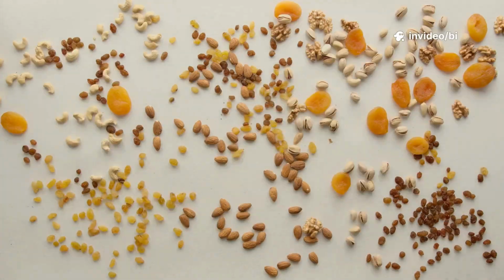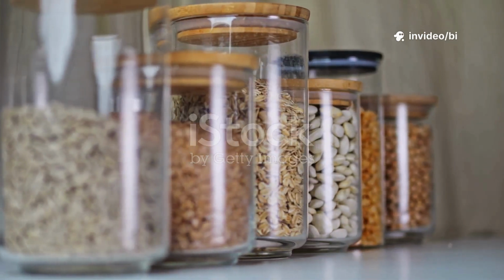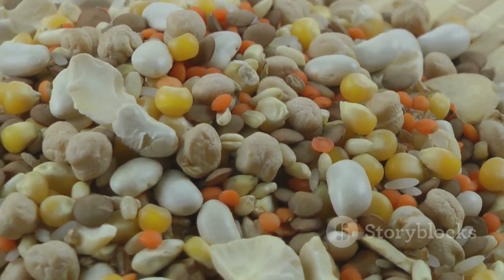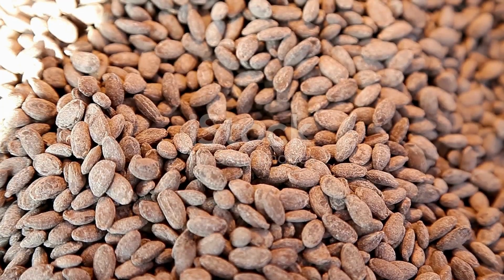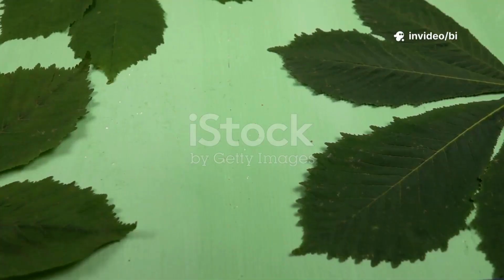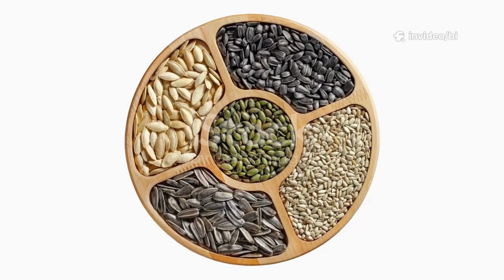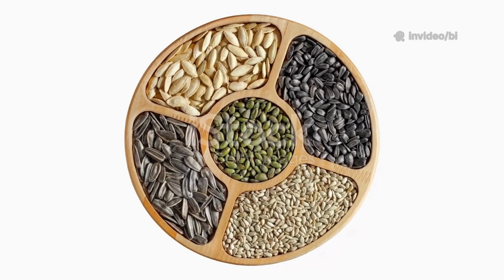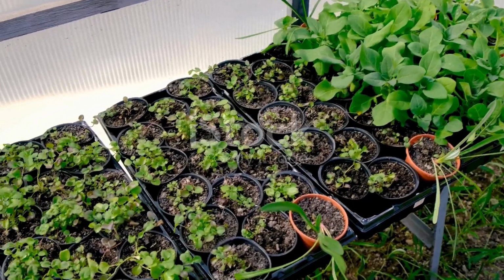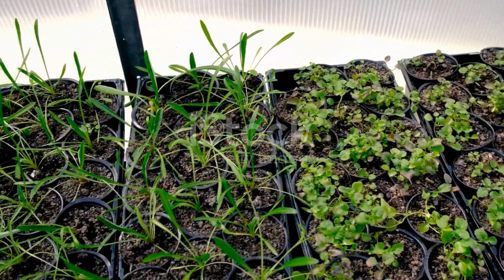Other classifications: orthodox seeds can be dried to low moisture content and stored at low temperatures for long periods, for example, most cereals and legumes. Recalcitrant seeds cannot tolerate desiccation and low temperatures and must be kept moist, for example, mango, coffee, oak. True seeds are formed from fertilized ovules through sexual reproduction, containing genetic material from both parents. Apomictic seeds are formed without fertilization, producing offspring genetically identical to the parent plant.